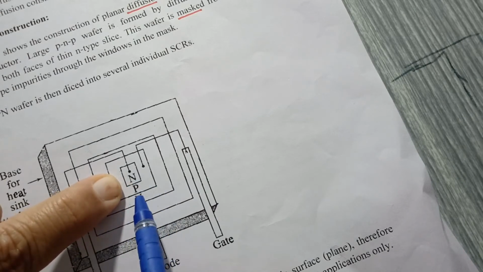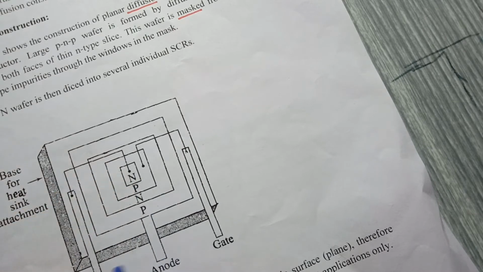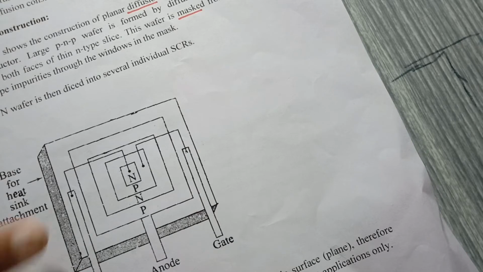So we have PNPN layers and junctions J1, J2 and J3. Okay, and the pins are connected for external connections. So one pin is connected to this P region, that will work as anode, and another pin is connected to the top N region, that works as cathode, right?